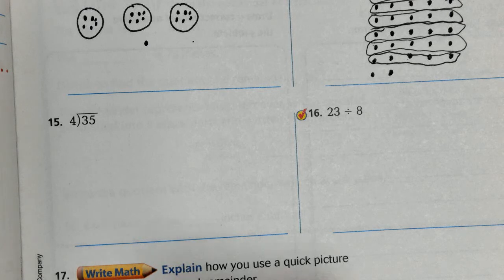Okay, when you're done, just put your thumbs up on the table so I know you're ready. I prefer pencil for math.